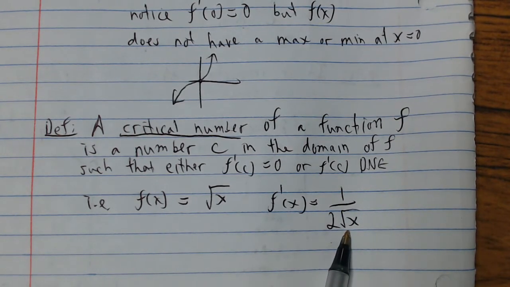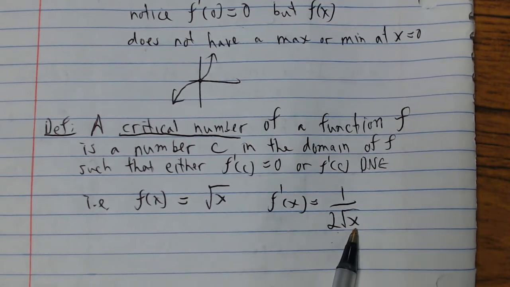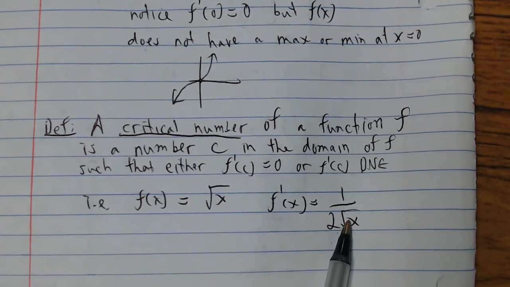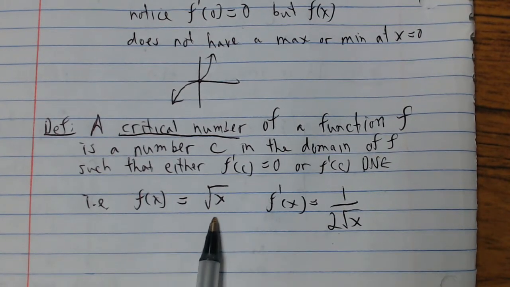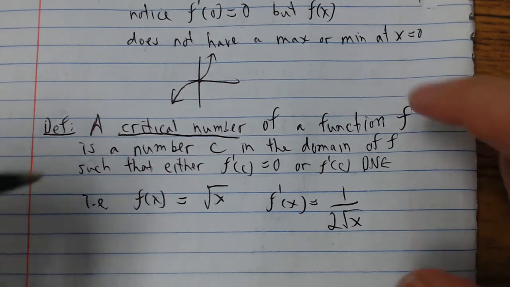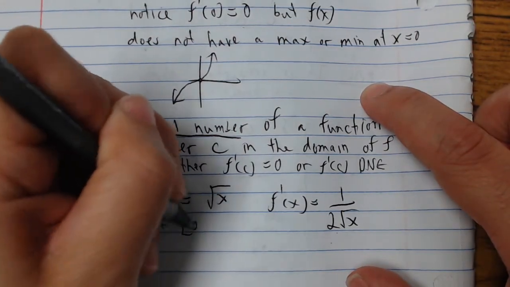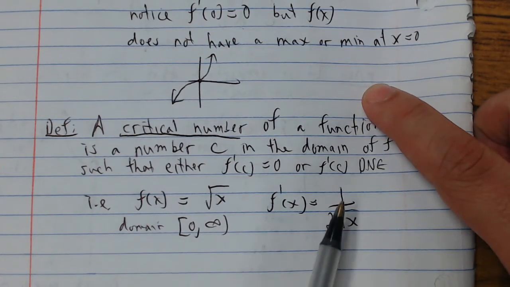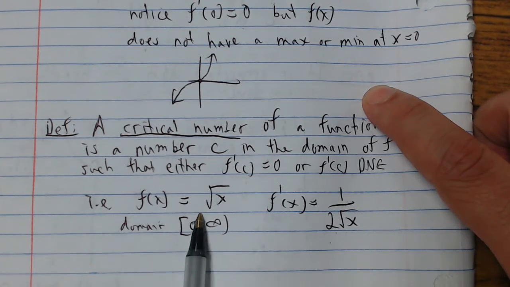Does that mean I have infinitely many critical numbers? And the answer to that should be no, because look, where is this guy undefined? At 0. So this guy's undefined at x equals 0. Now, my question is, is x equals 0 in the domain of f? In fact, if you look at the domain of f, what is it? It's 0 to infinity. So it includes 0 and goes to infinity. So in fact, 0 is a critical number because it's in the domain of f.